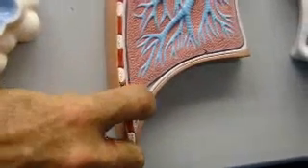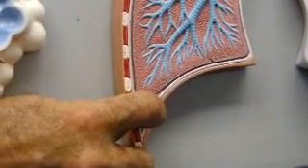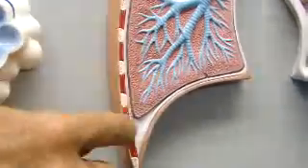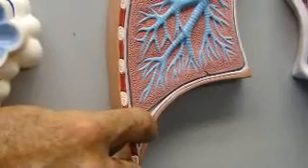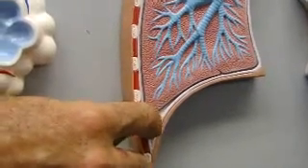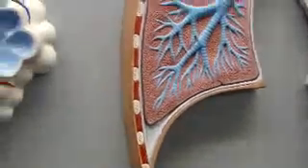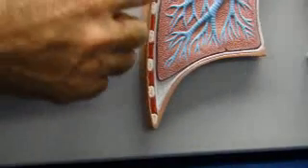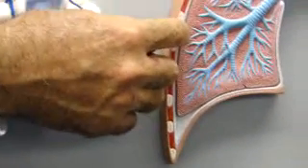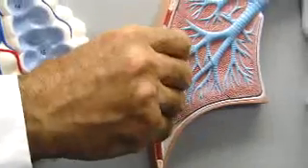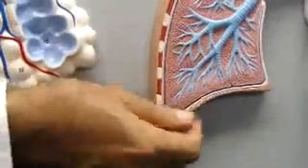This cavity is the pleural cavity, which is best shown here in this angle. And you should know the two layers of the pleura. The outer layer is called parietal pleura, the inner layer is visceral. So which one is the inner one? The inner one is visceral.